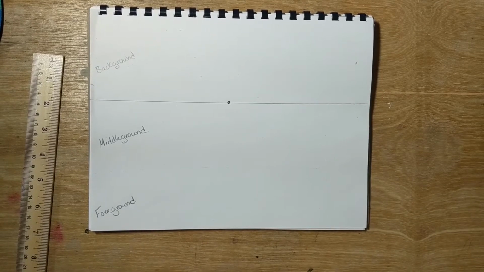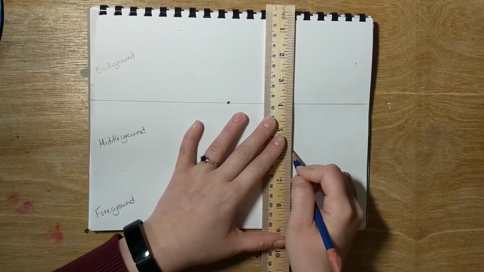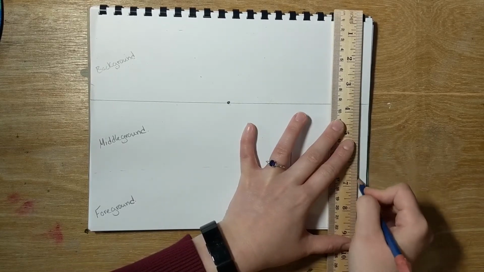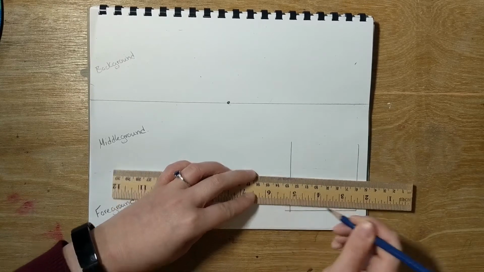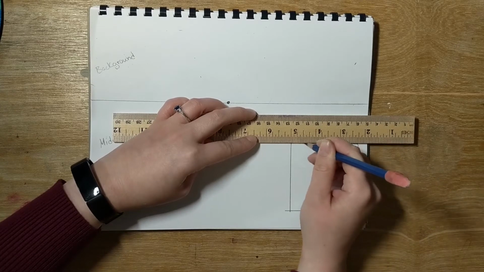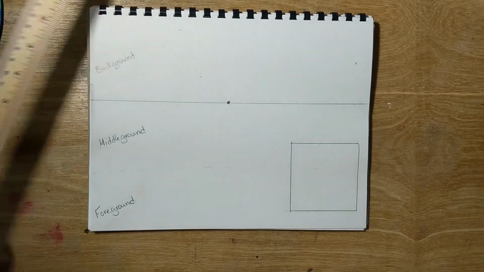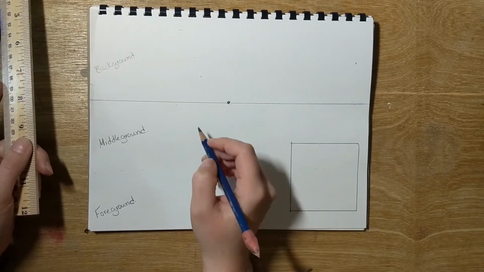So what I'd like you guys to do is think of a few shapes. For example, I'll do a cube down here. Right, to start with a cube, make a square, right? Anytime we're making a form, start off with the shape. And then I'm going to make a different shape in the middle ground.